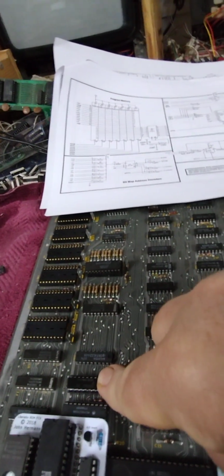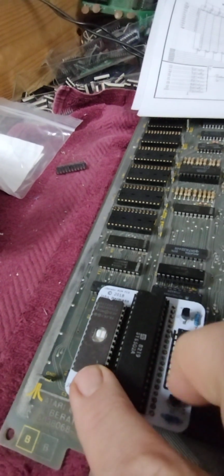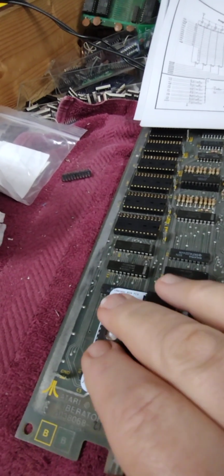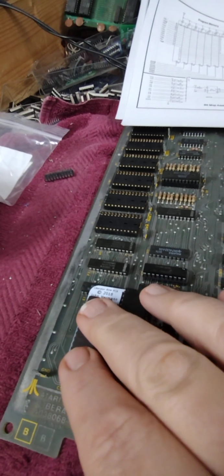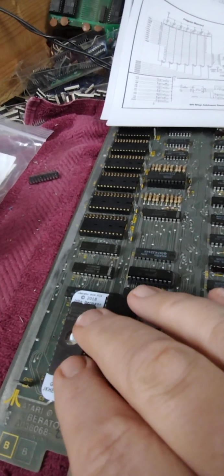but I realized something. I realized that the code on the ROM might be bad, so I double checked it, and I created the original ROM in 2018, and I did it in the wrong order.